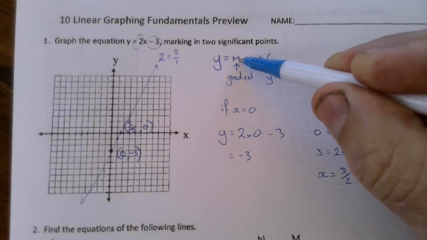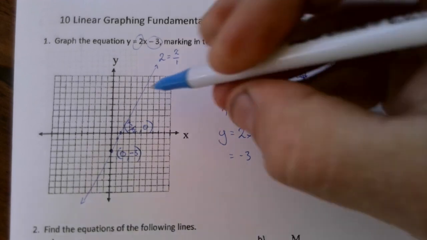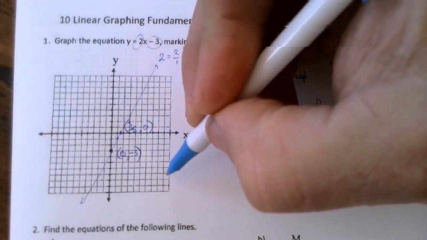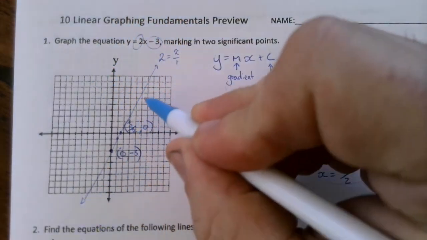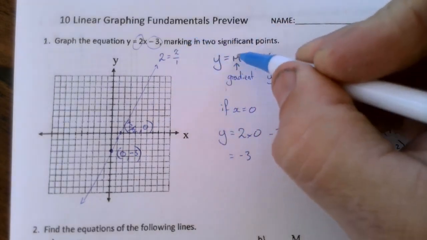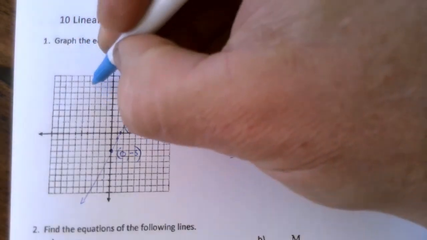Remember, and this is very important, that if this gradient is negative, the line will come down this way. Okay, so this is showing a positive trend, a positive gradient. If this number here is negative, then it will come down.